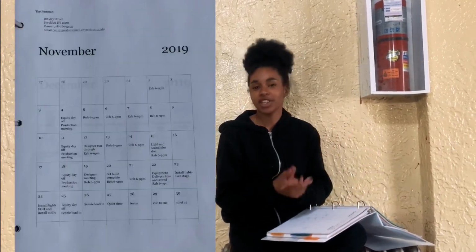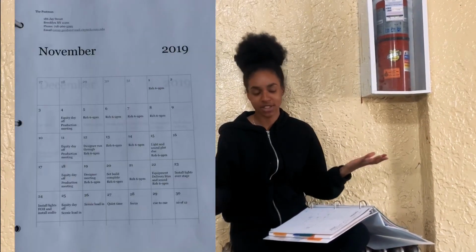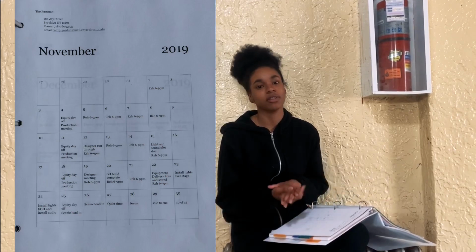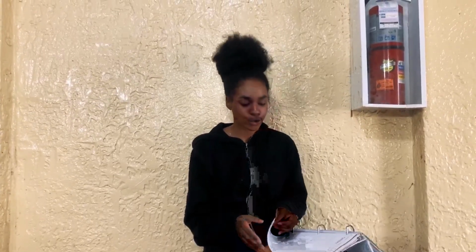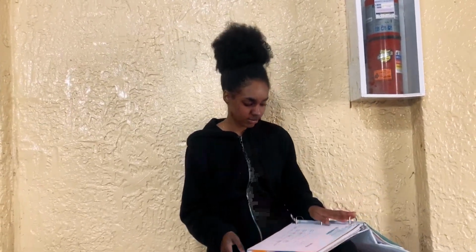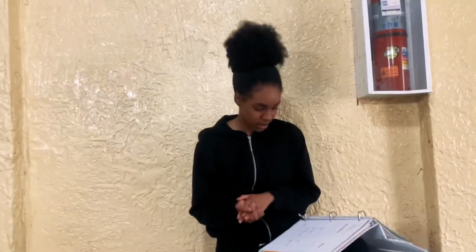We have a production calendar, which is a little self-explanatory, just all the dates for the production. It includes set designs, scene designs, table reads, production meetings, rehearsals, equity days, because sometimes we have equity workers, and when to install lights. Everything for the production would be entailed on your production calendar.